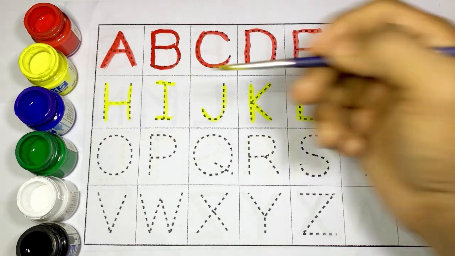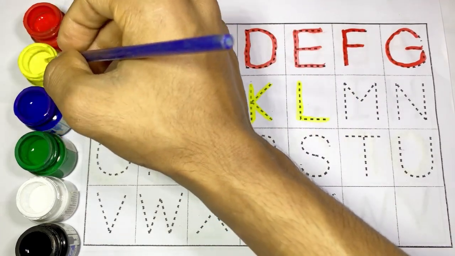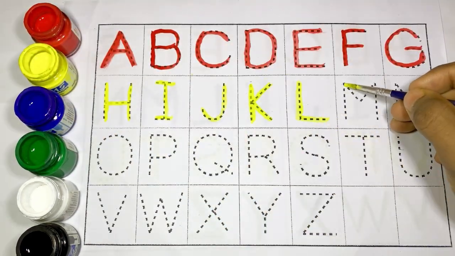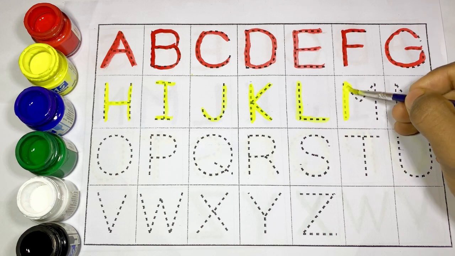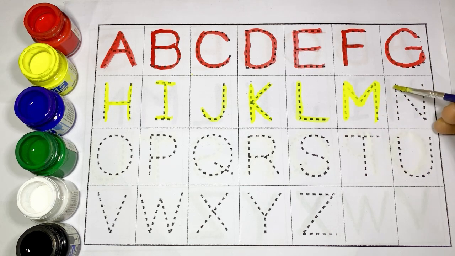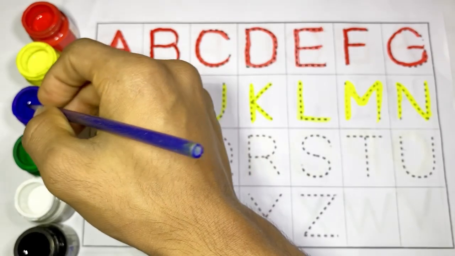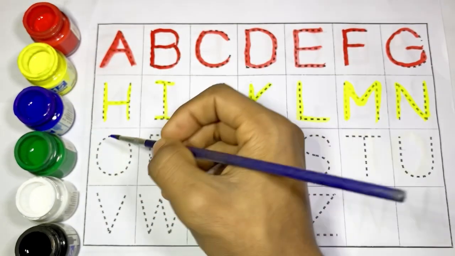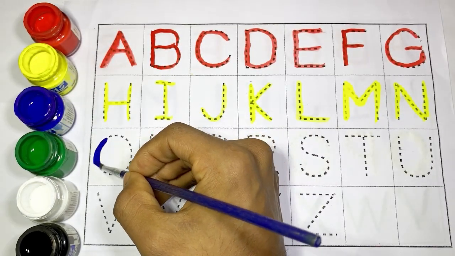L for lemon. Kids, again use yellow color and draw M for moon. M for mango. N for nose. N for nest. Kids, next O for orange. O for octopus, and use blue color.